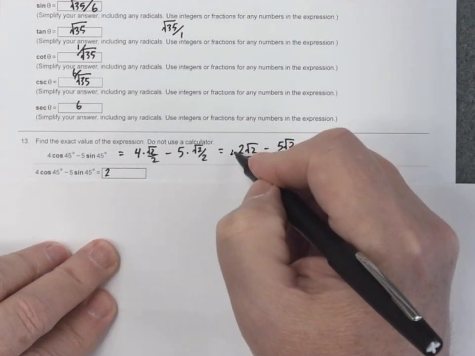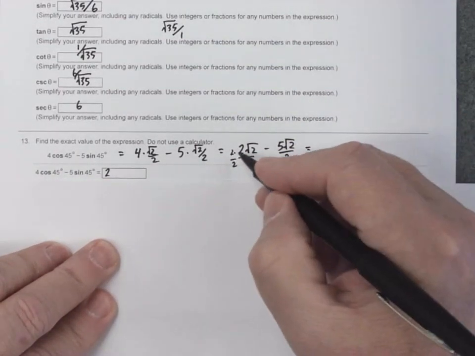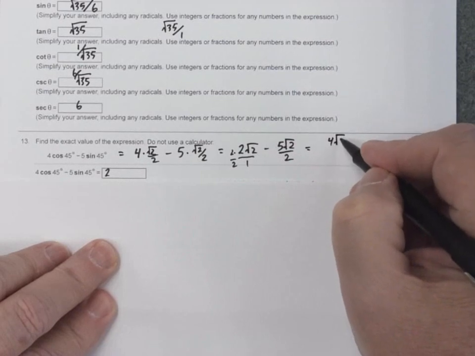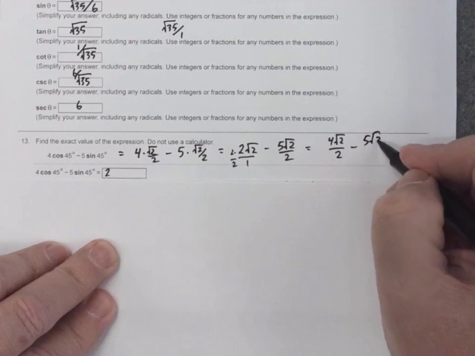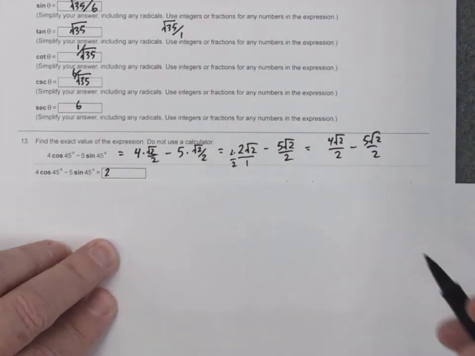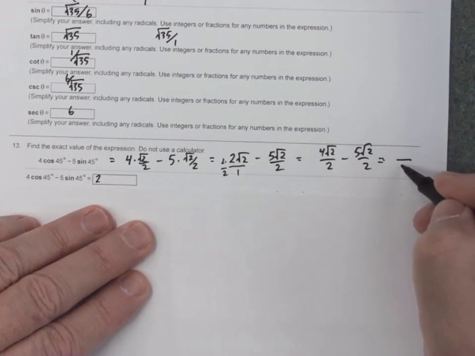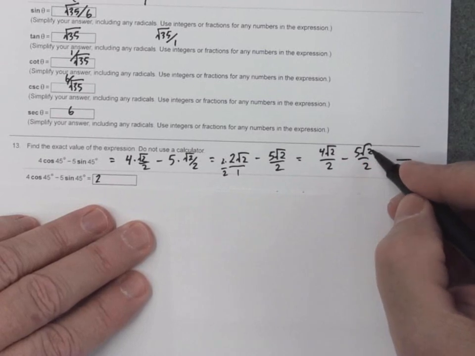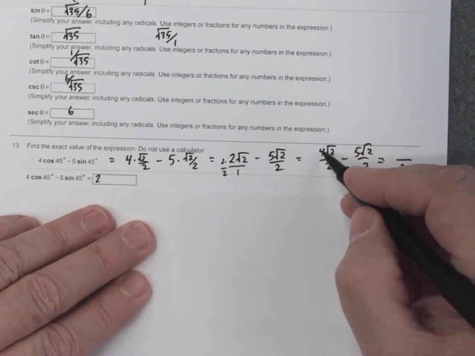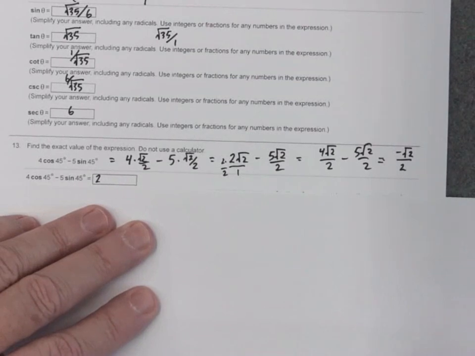What I'm going to do is multiply this by 2 over 2. So this becomes 4 square root of 2 over 2 minus 5 square root of 2 over 2. So now that I have a common denominator, I can actually combine these into one fraction. There's my common denominator. 4 square root of 2 minus 5 square root of 2. It's almost like 4 minus 5. So really it's negative 1, or what we just do is write negative square root of 2 over 2.